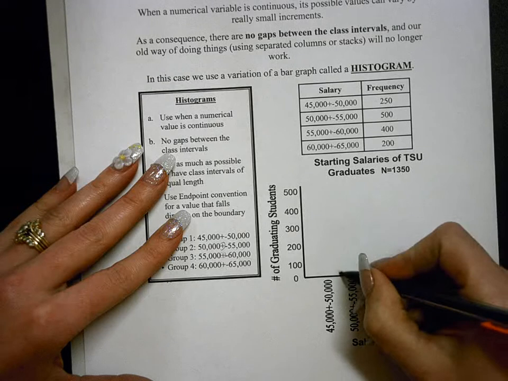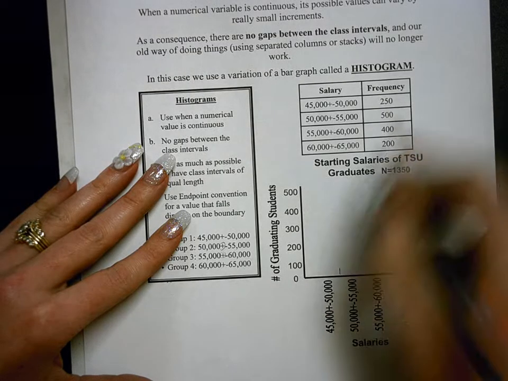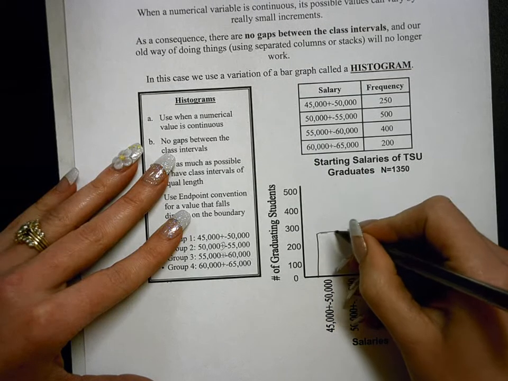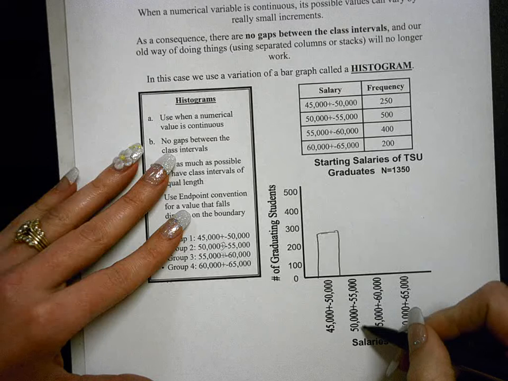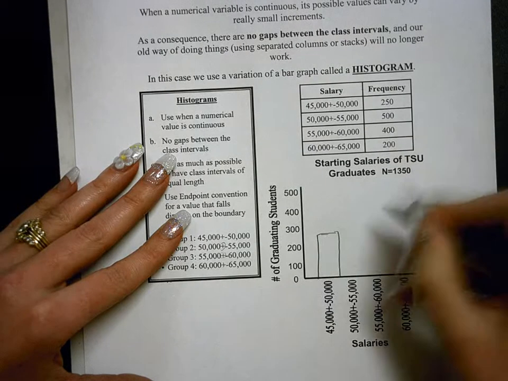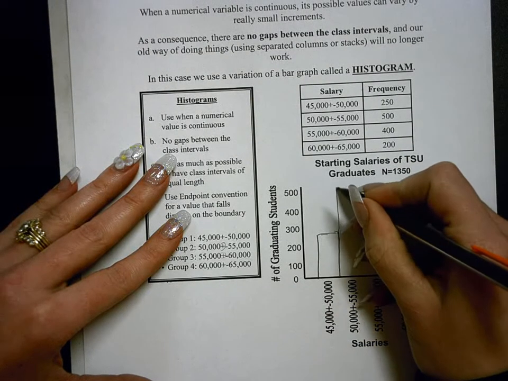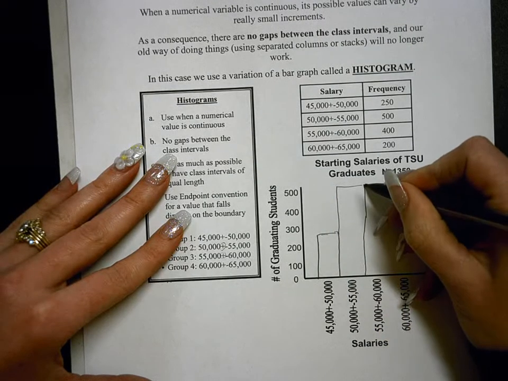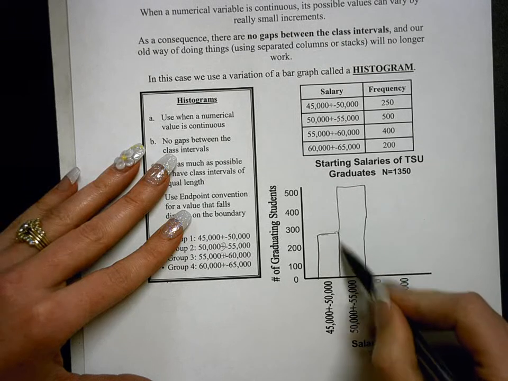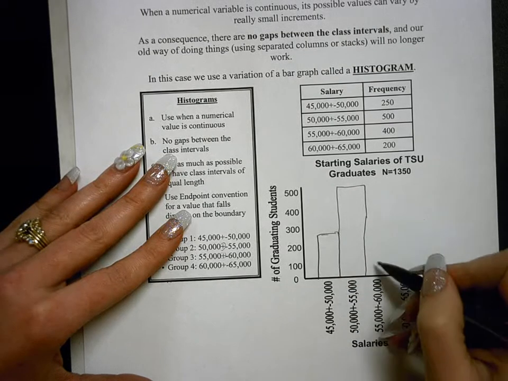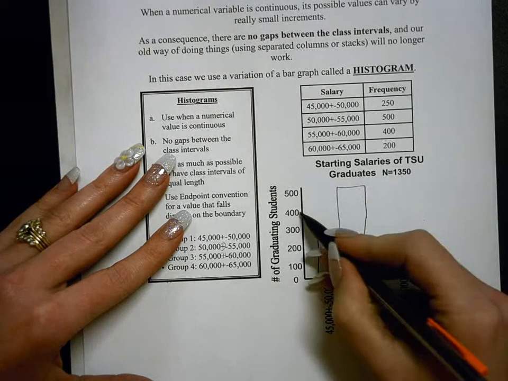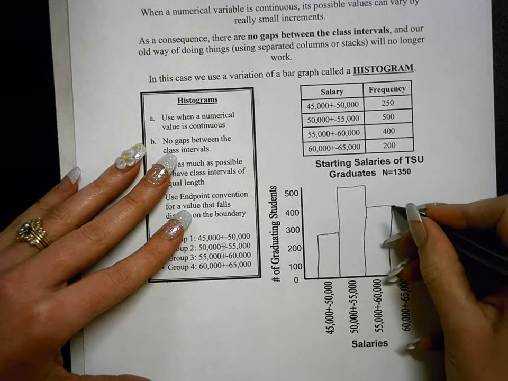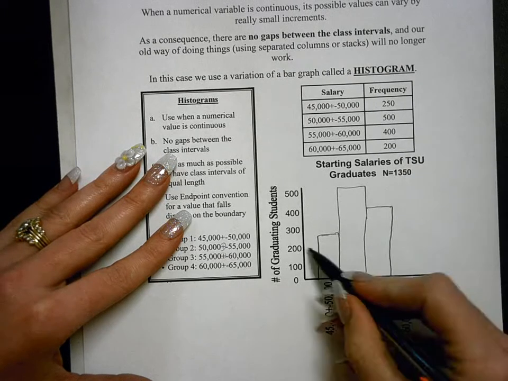For my first class interval, it goes up to 250, which would be right about here. So I'm just going to make my first bar. And then the next one, 50,000 to 55,000, would be 500, so I'm going to go all the way up to 500. Notice that both of these columns are touching, and that's the difference between a bar graph and a histogram. The next one would be 400, which would be right about here. And the last would be 200.